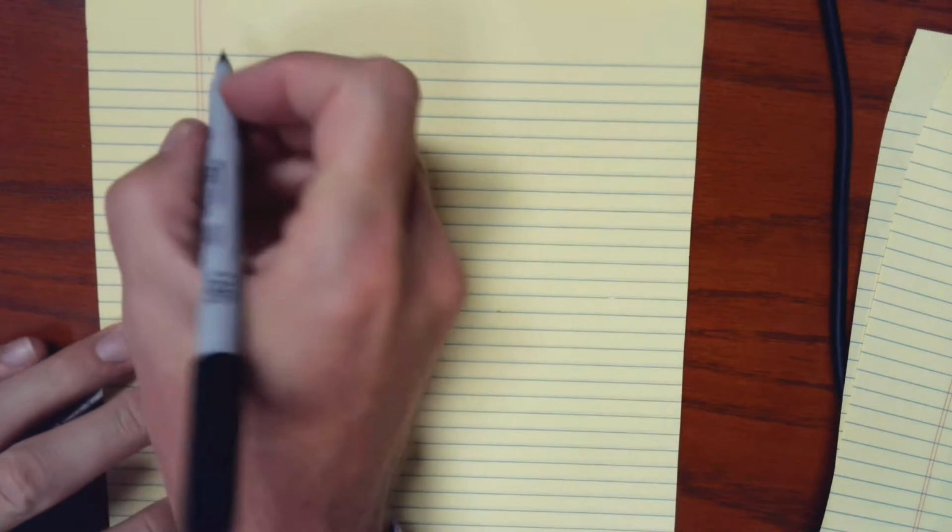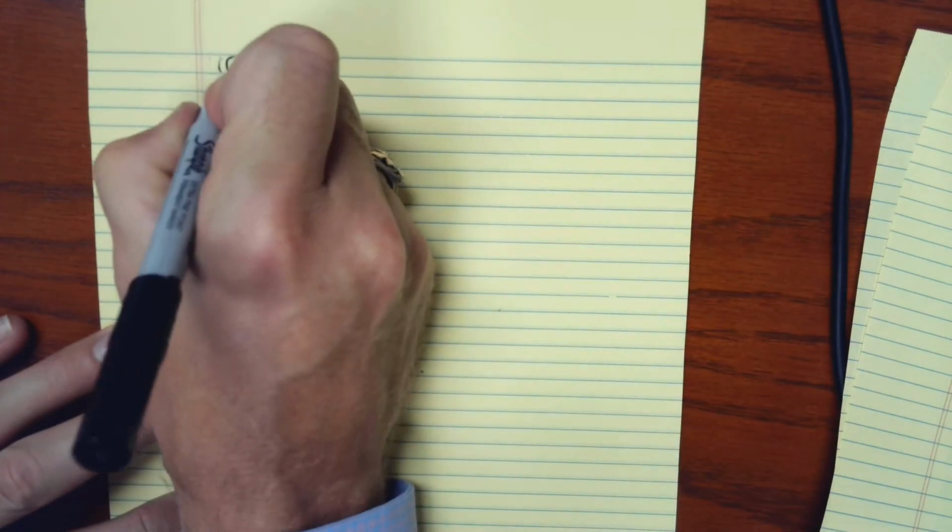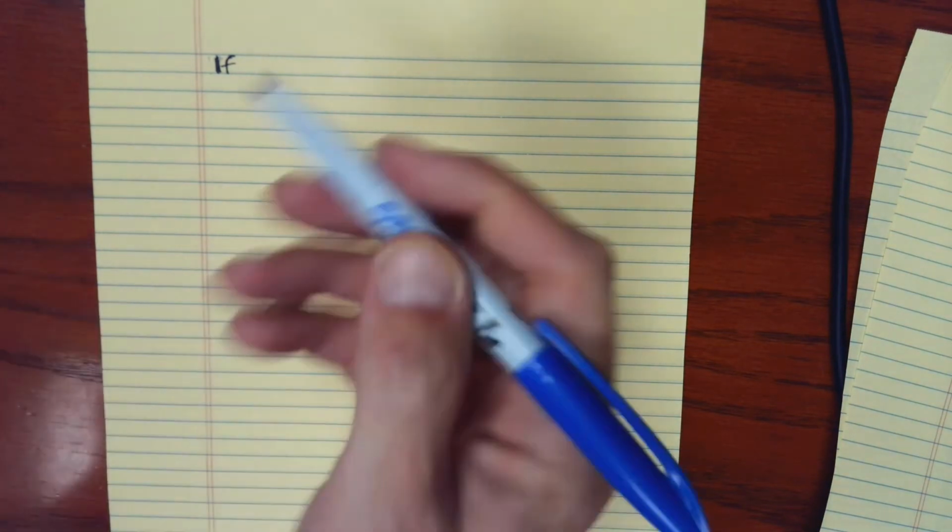Okay, so next let's talk about functions. Oops, let me switch out here. Make sure we have a marker that works. Let me try this one more time. Maybe I'll just use this blue one.